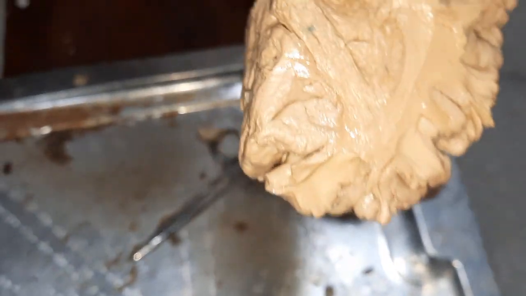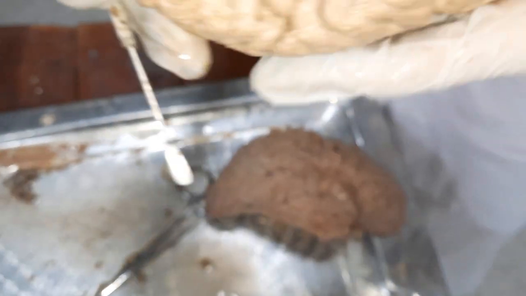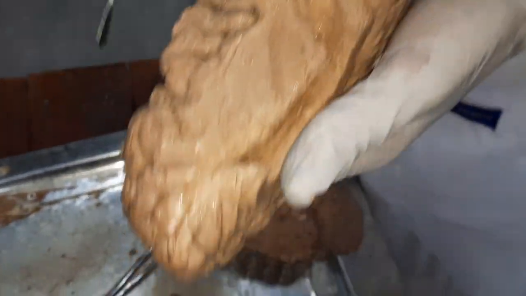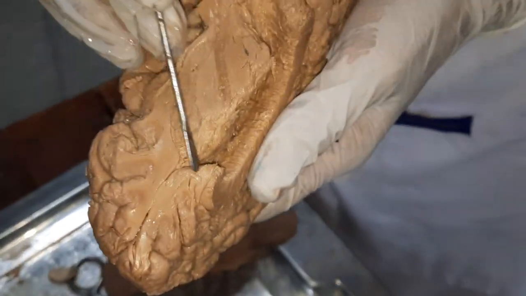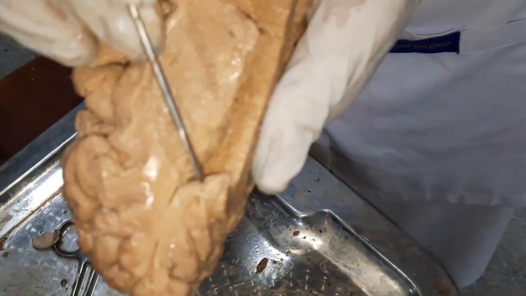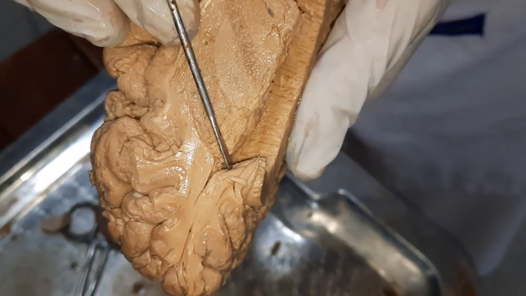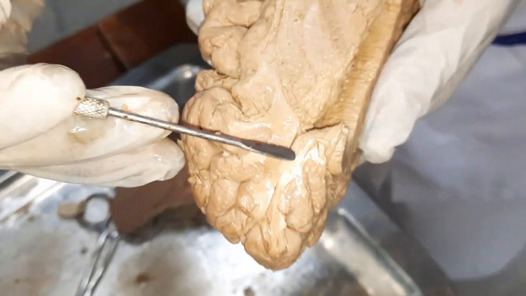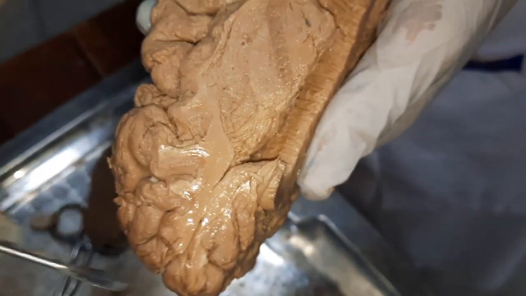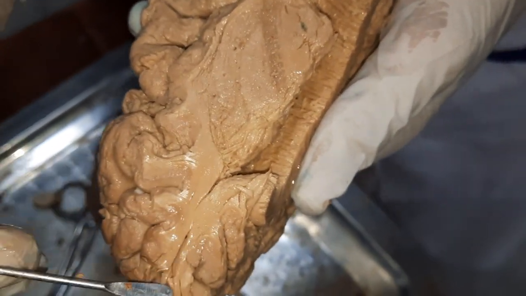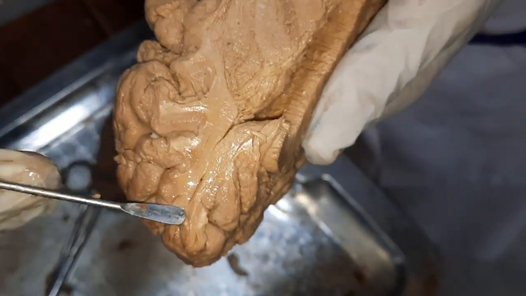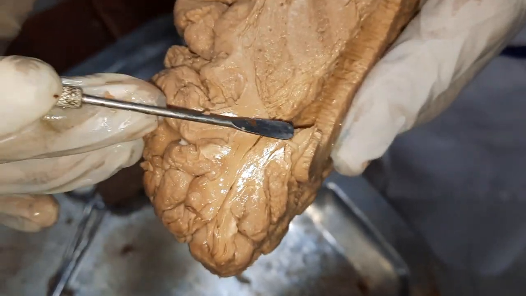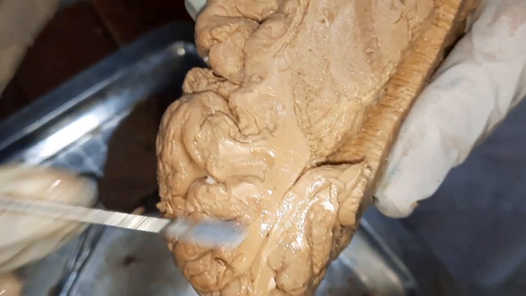So, that is the posterior side, and from the anterior side you can notice that this is the genu. This is the genu of the corpus callosum, and from the genu of the corpus callosum you can see some fibers radiating anteriorly towards the frontal lobe. These fibers are called the forceps minor.